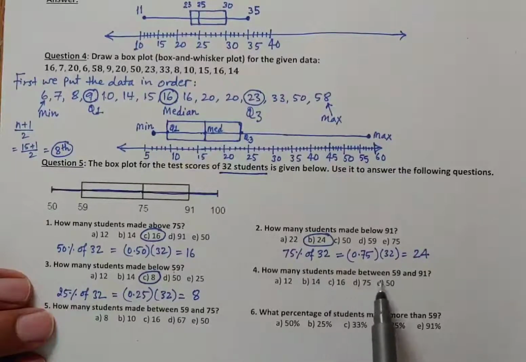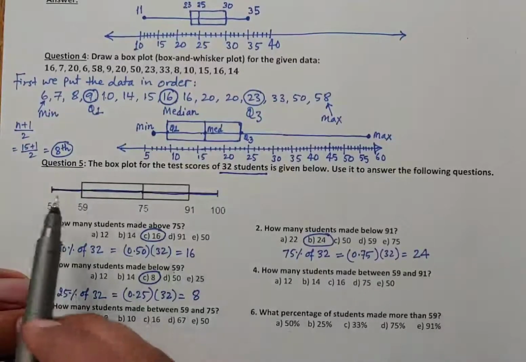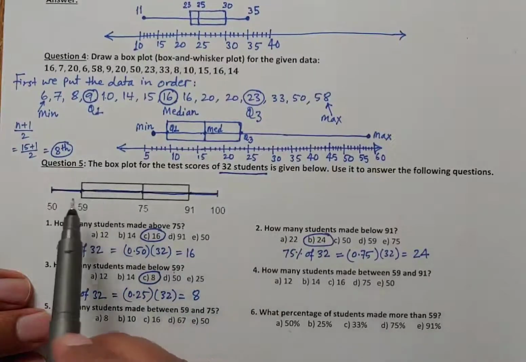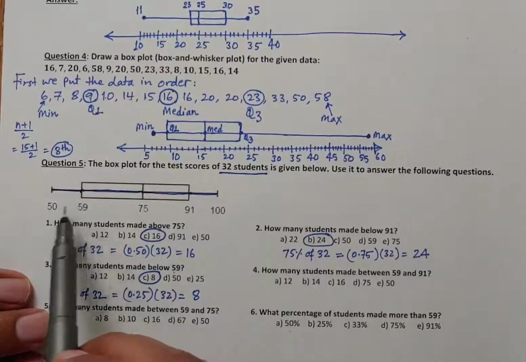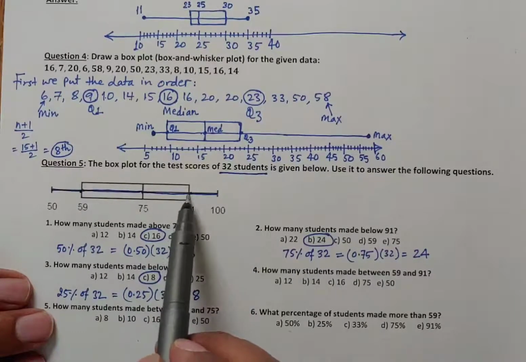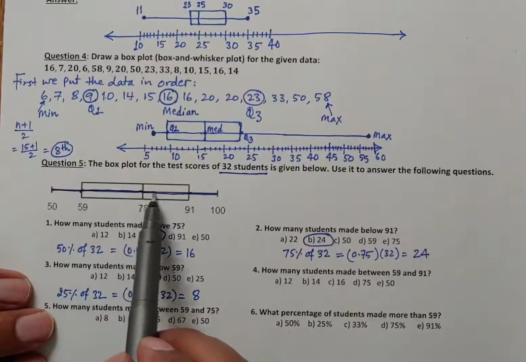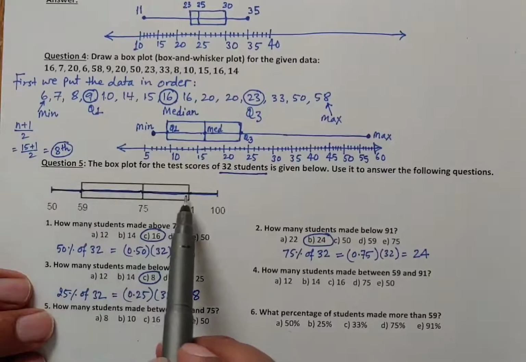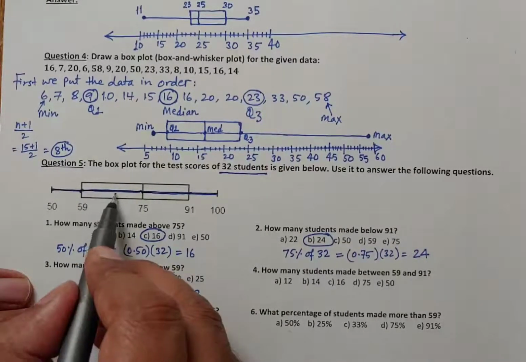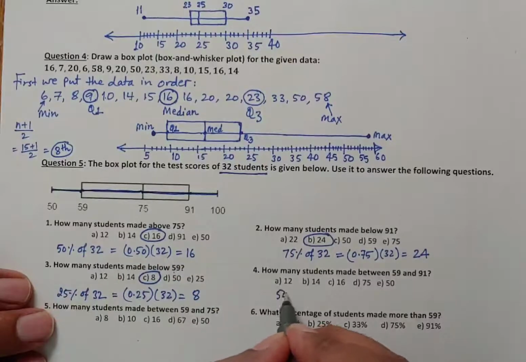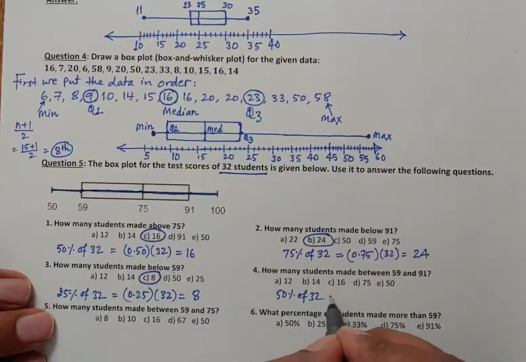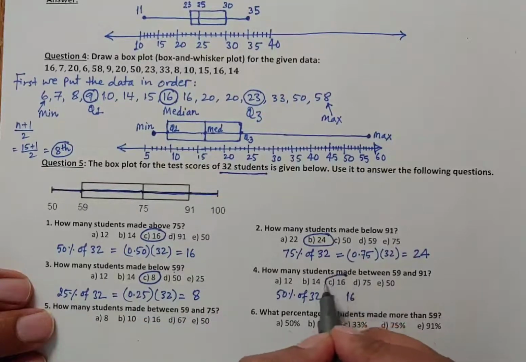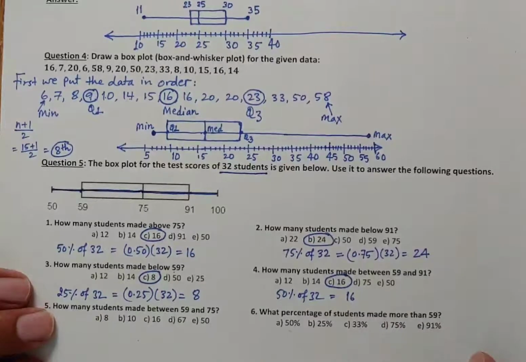How many students made between 59 and 91? Now 59 is here, 91 is here, and it says how many students. So first of all, what percentage of students is between 59 and 91? This is 25% and this is 25%. So between 59 and 91, we have 50%, because 25 and 25 is 50, right? So 50% of 32, and 50% of 32 is 16. So 16 students made between 59 and 91.